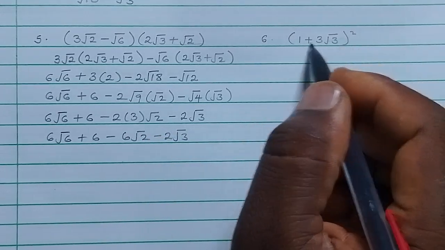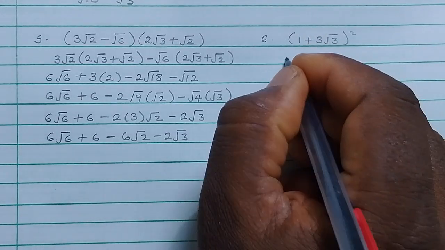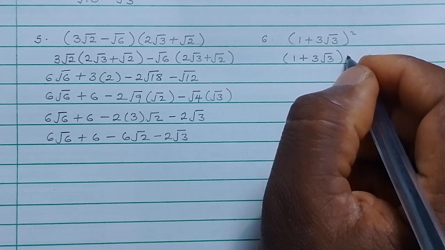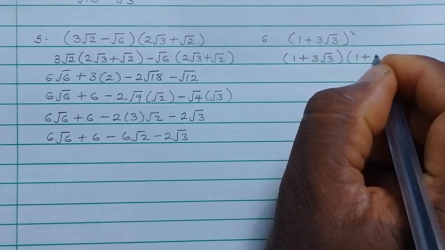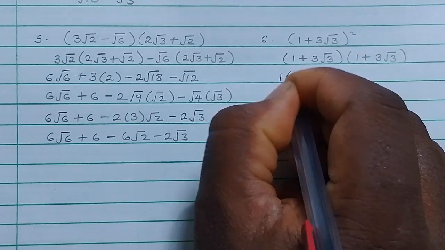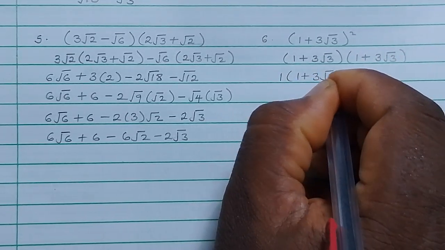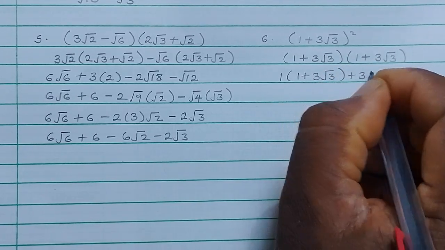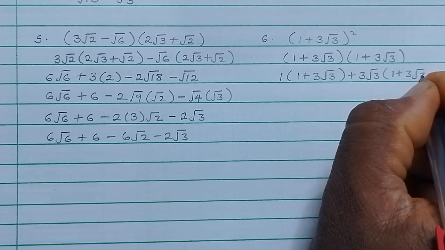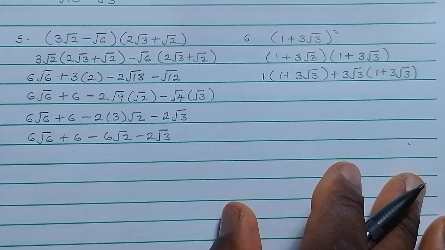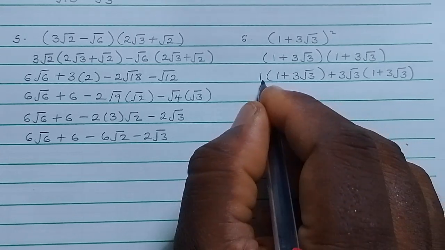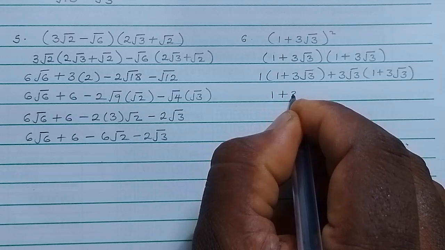Getting here, we have this expression squared. It means 1 plus 3 root 3 multiplied by 1 plus 3 root 3. So 1 will multiply everything there, and 3 root 3 will also multiply everything here. So we expand. 1 times 1 is 1. 1 times this is 3 root 3.